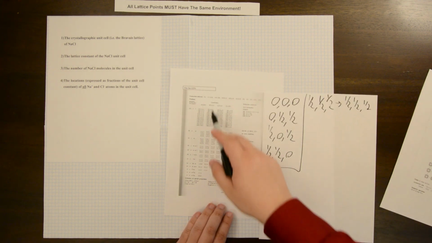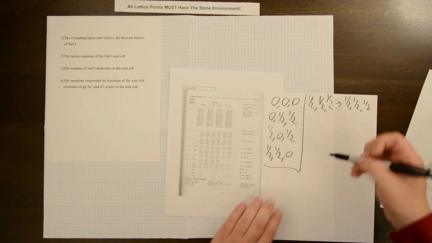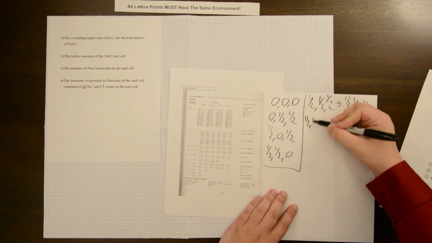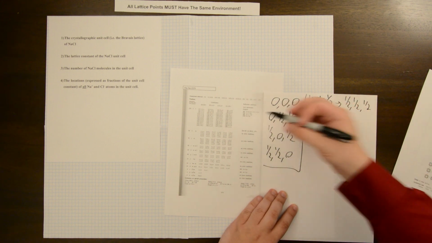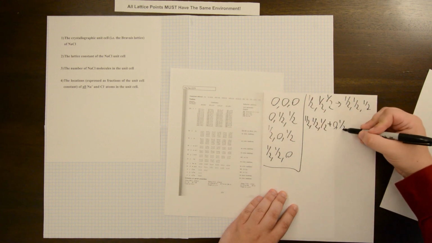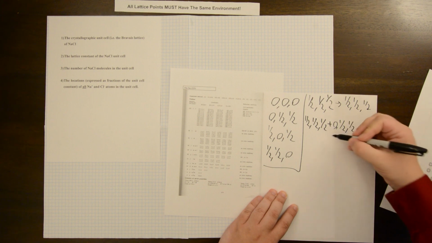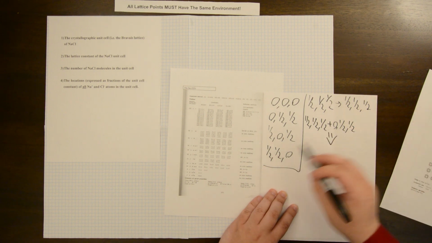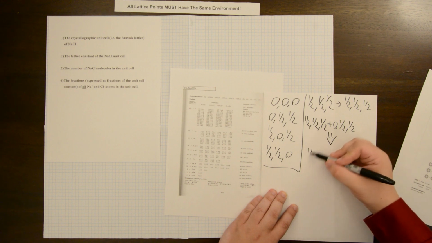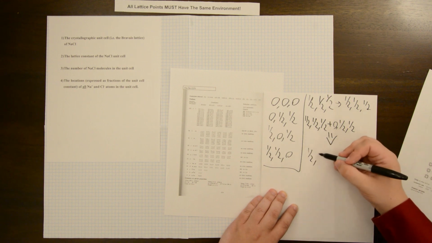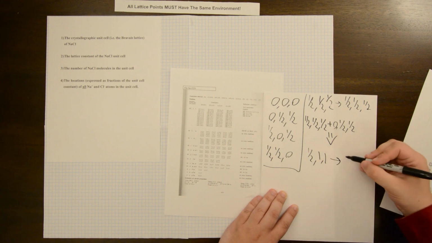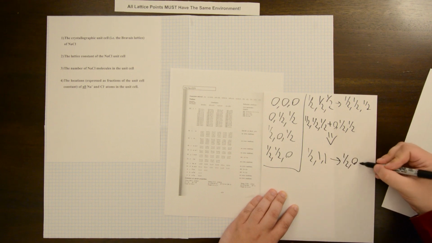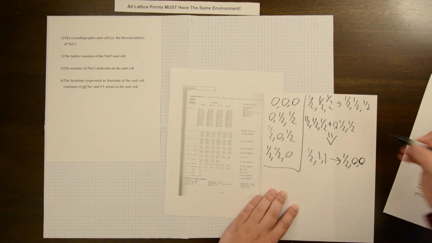Okay, now we start to get slightly more complicated, because we have half, half, half, plus 0, half, half, which then becomes 0 plus a half is a half, half, half, 1, half, half, 1, which in turn then becomes 1 half, 0, 0. Going to underline those so I can keep track of them.